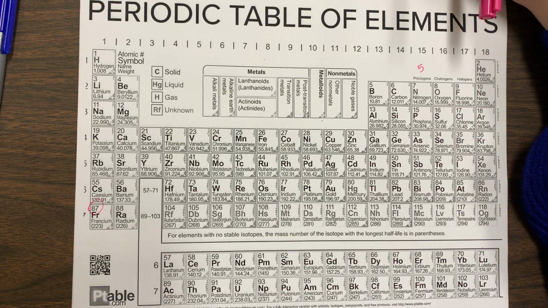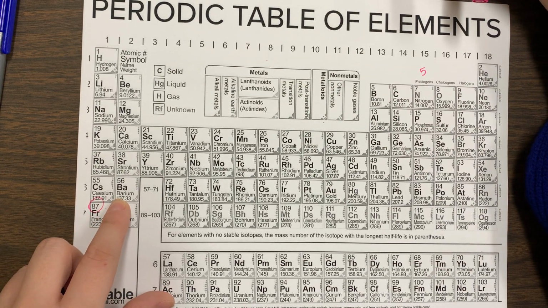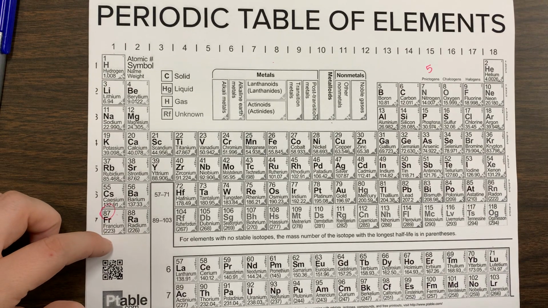Electronegativity is going to be how attracted the electrons are when they're bonded to each other. So as you move from left to right, your electronegativity is going to increase. As you move down, it's going to decrease in the group. Okay?